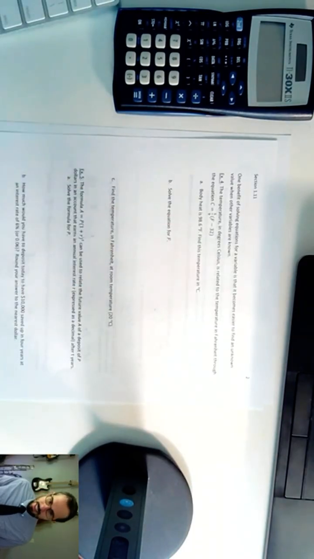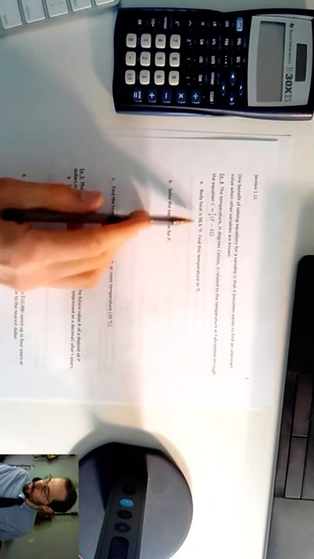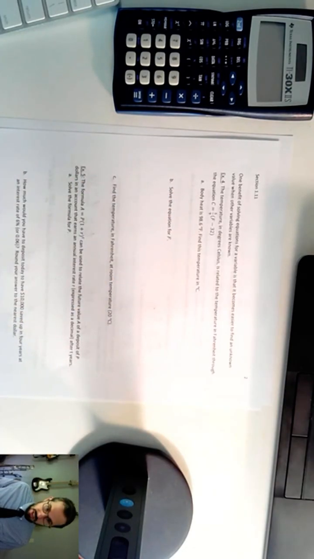So body heat, at least as it was recorded like 150 years ago, is 98.6 degrees Fahrenheit. This is a sort of well-known number. Might actually be a little bit lower than this, but I'll let you explore that on your own. But what we want to do is go ahead and find this temperature expressed in degrees Celsius.